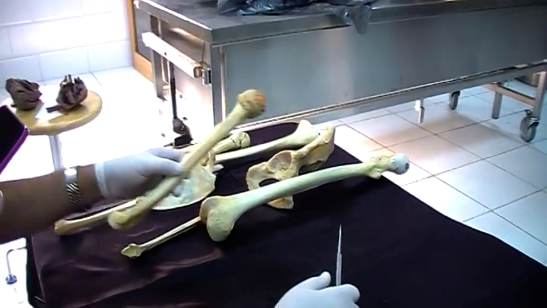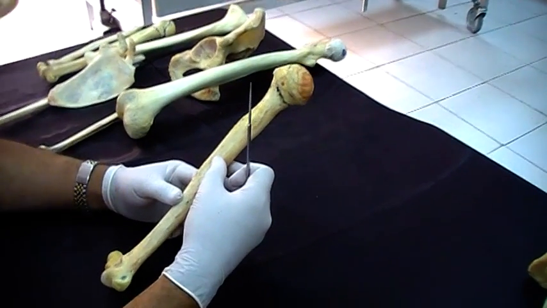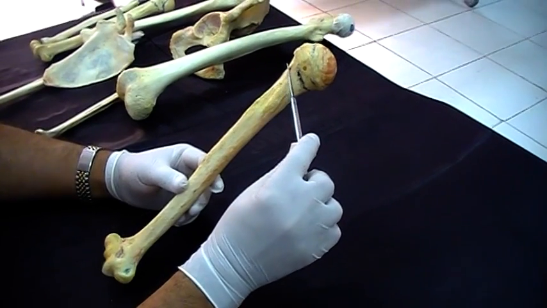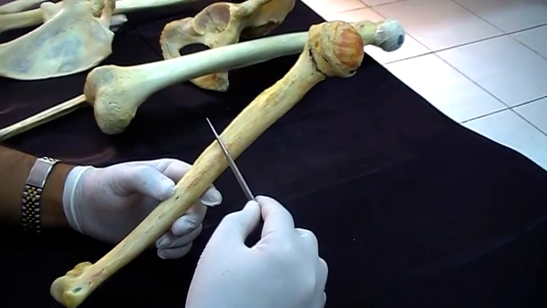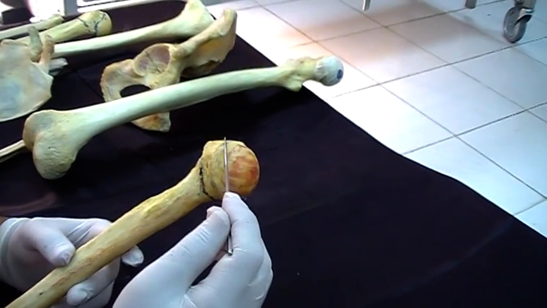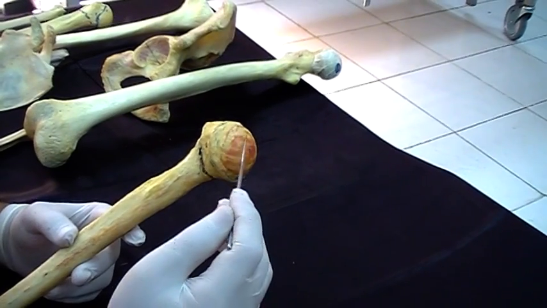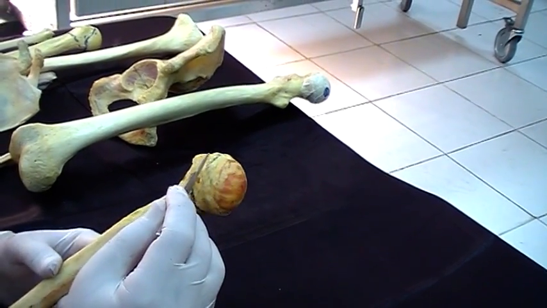Concerning the humerus, which is the bone of the arm, the skeleton of the arm, the humerus has an upper end, it has a lower end, it has a shaft. The importance here is that the upper end has a head, which is hemispherical, and it has 2 necks.